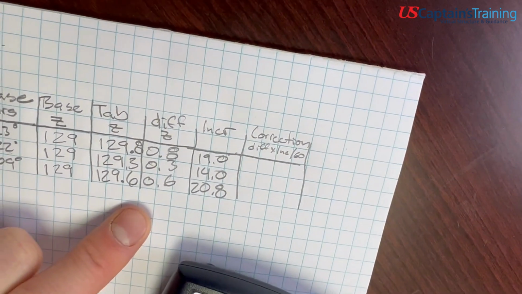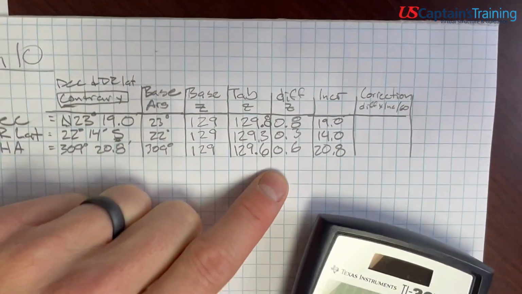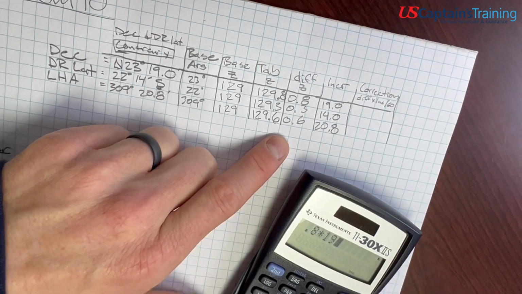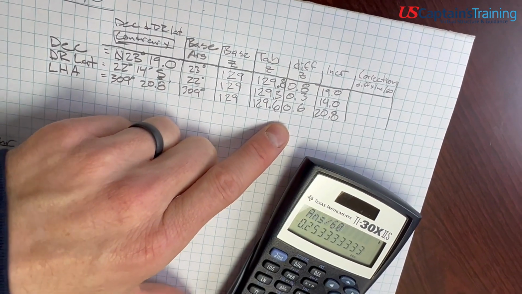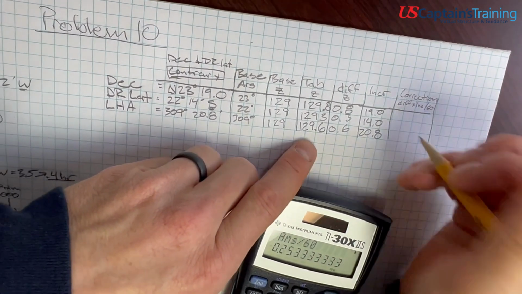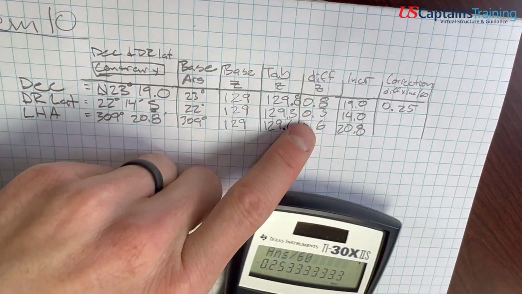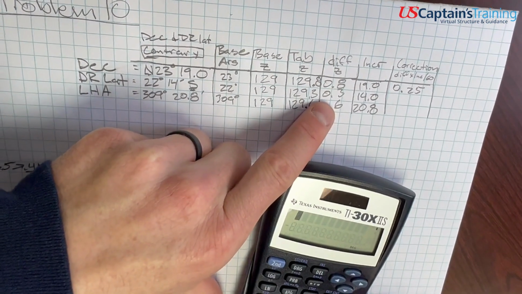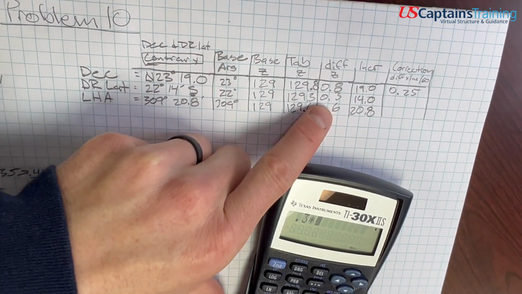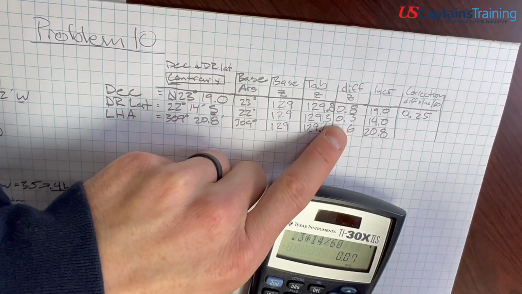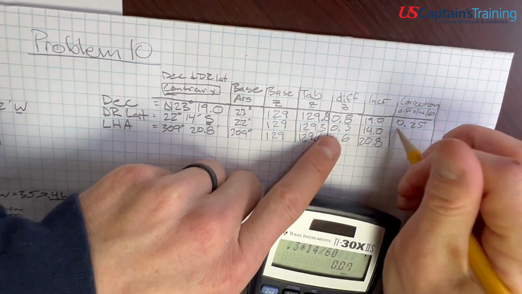So we're looking at 0.8 times 19 divided by 60 equals 0.25. And now we're 0.3 times 14 divided by 60 equals 0.07.